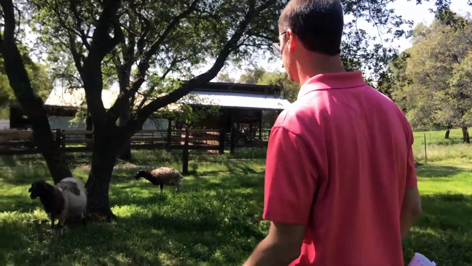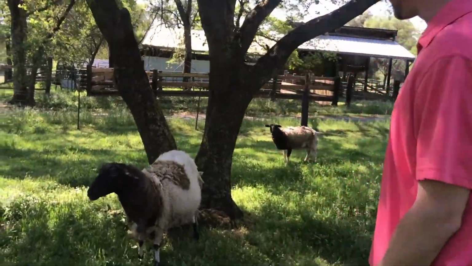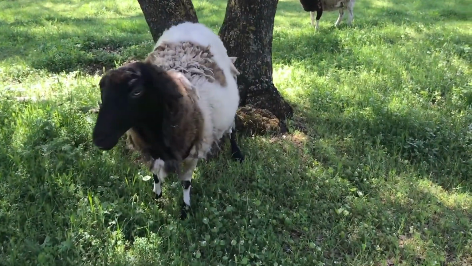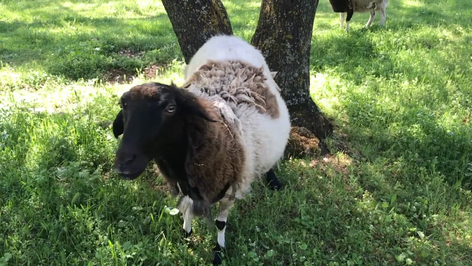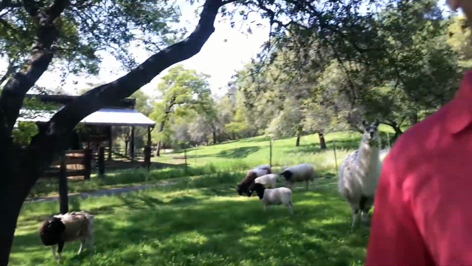Where did Spot go? Oh, there's Spot over there. She is rubbing her butt on the tree. Well, look at that. Would you look at that? Spot, what are you doing? Well, I was gonna go pet Spot, but I think I'm just gonna stand right here.